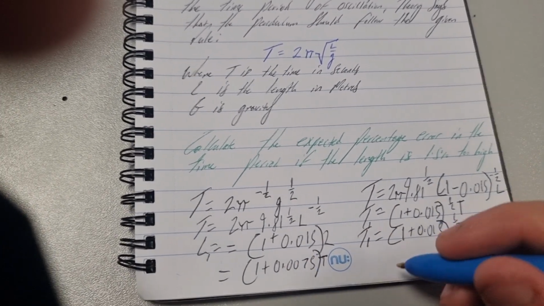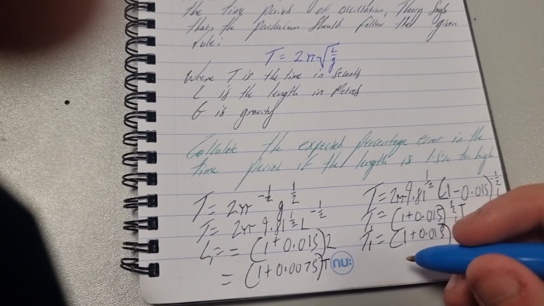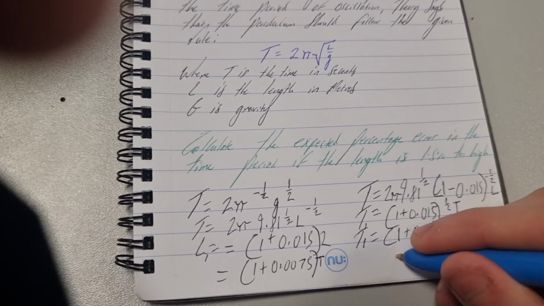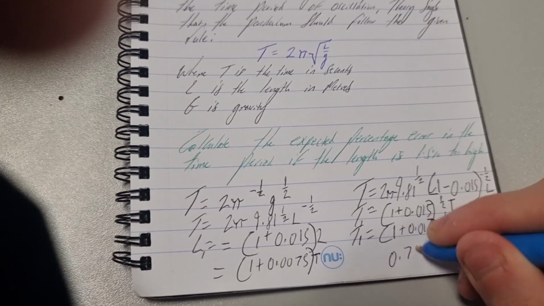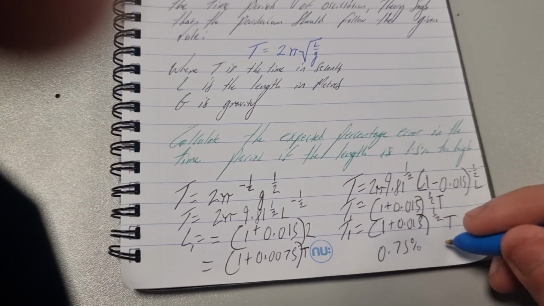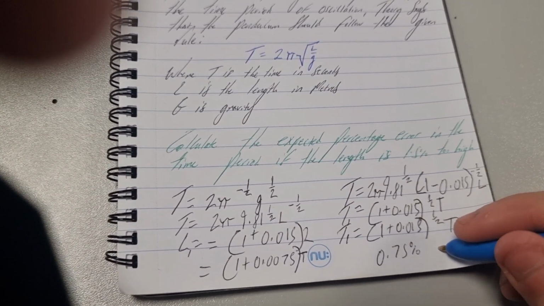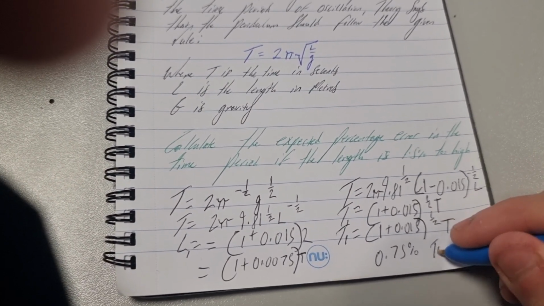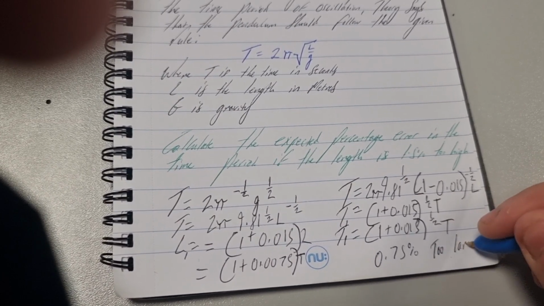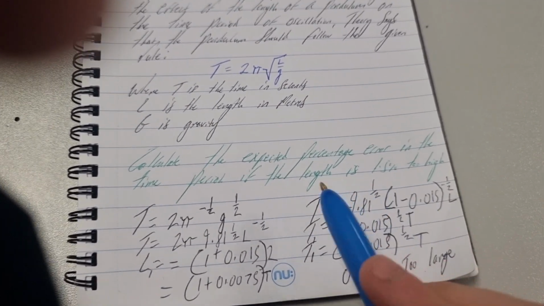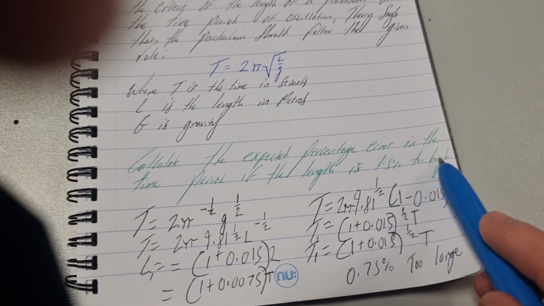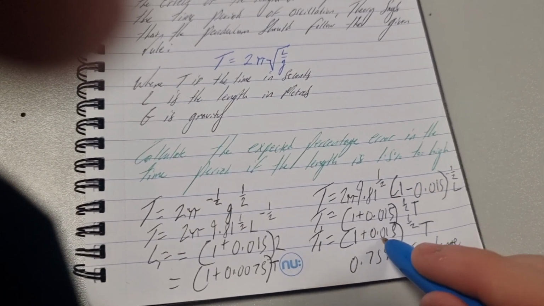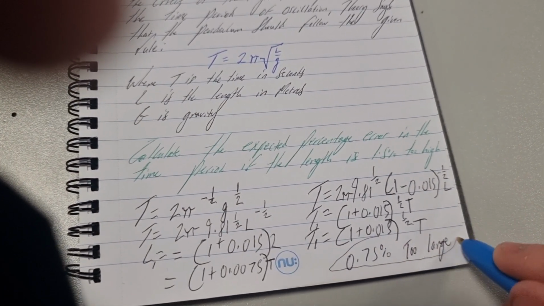This means that the percentage error in the time period is 0.75%, and that is, the pendulum is 0.75% too large. And naturally, if the length was too short, then it'd be too small. So that here is our answer.